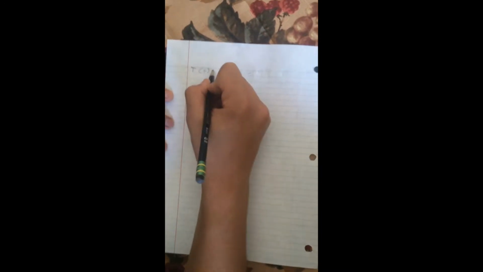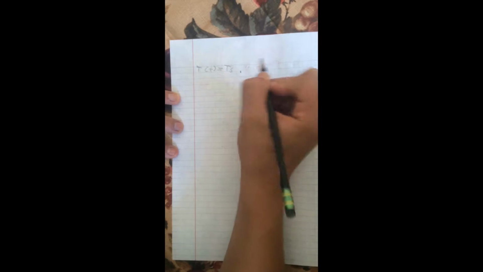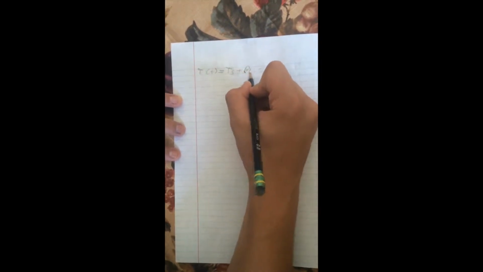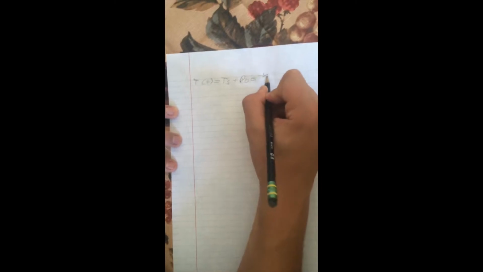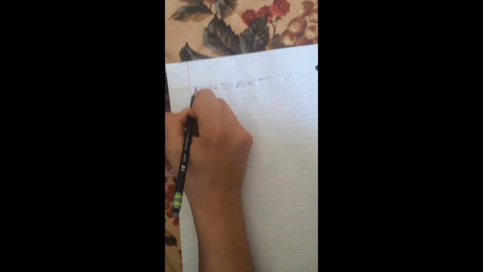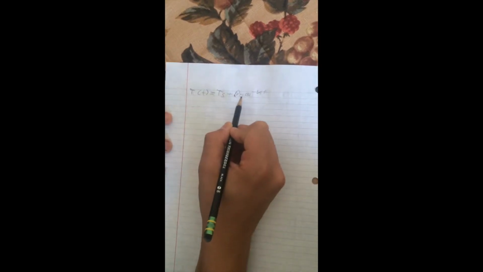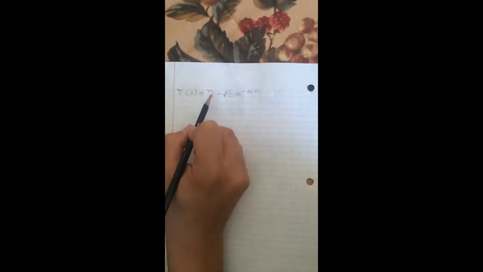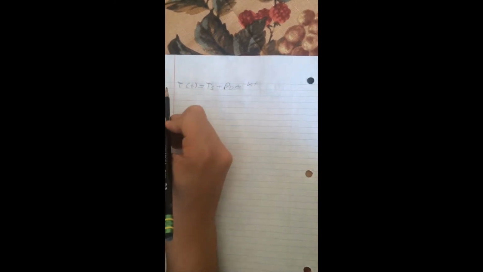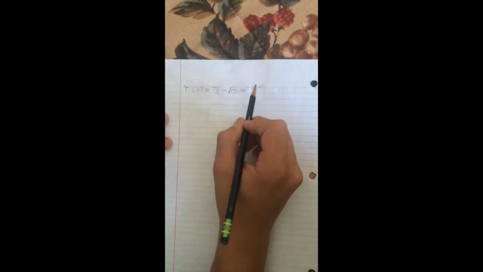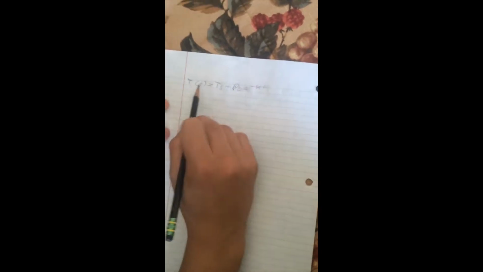Today, we're going to figure out how long Jarrett has been dead. To do this, we need to use Newton's law of cooling. The equation for Newton's law of cooling is T of t equals Ts plus D naught e to the negative kt. T right here is the temperature of the body when you found it. Ts is the temperature of the surrounding air. D naught is the difference between the surrounding temperature and the first temperature. e is a constant, negative k is your rate of cooling, and the two little t's are time.